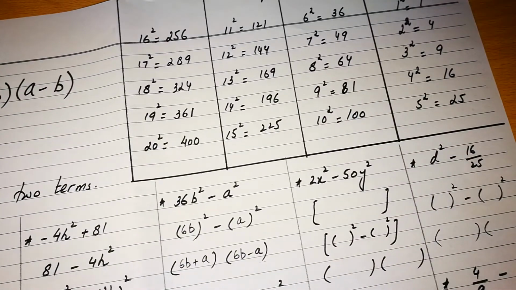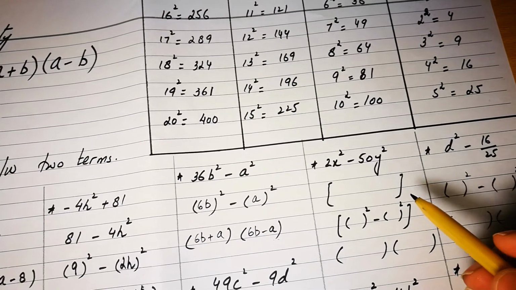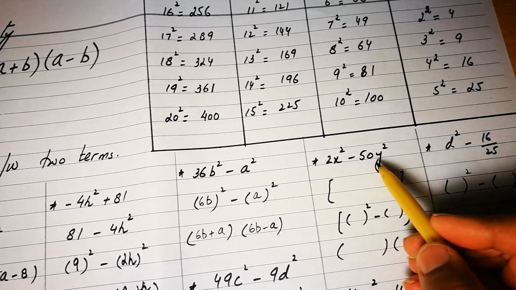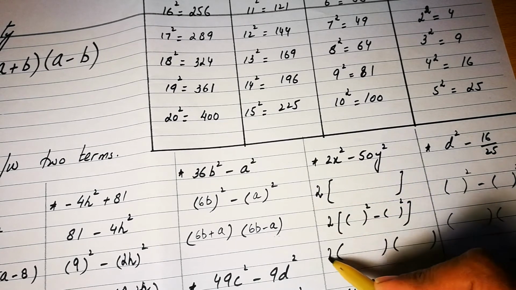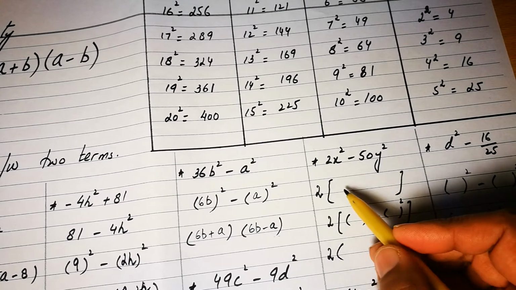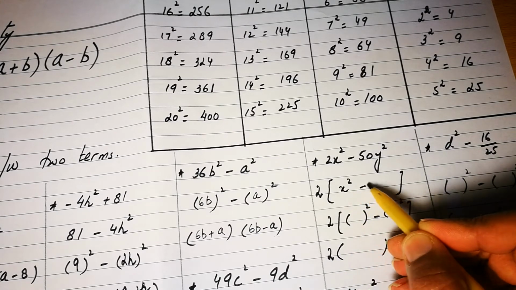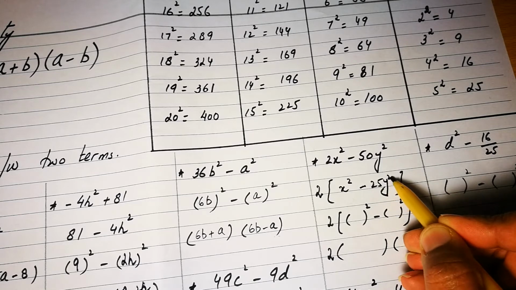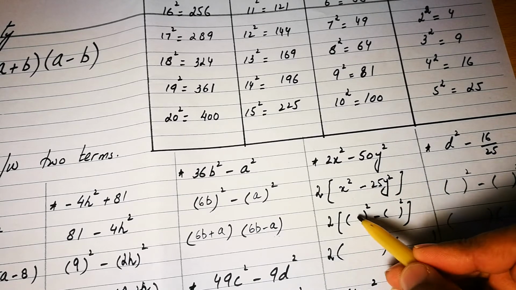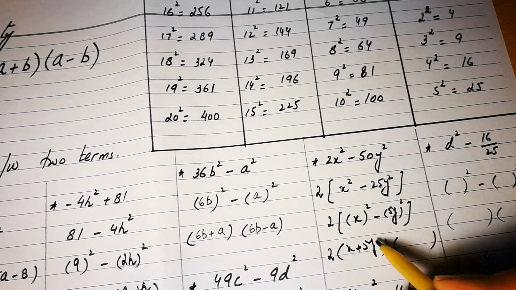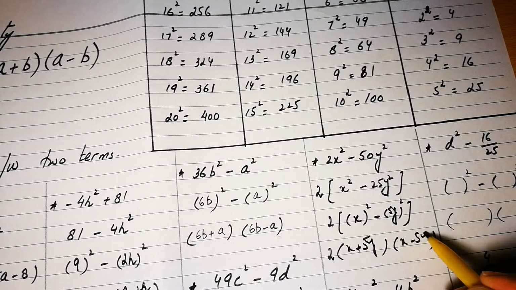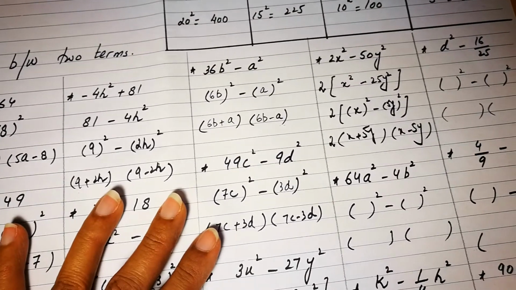Alright, again 2x square minus 50y square. What can I see? That it is not a perfect square. But if I'm going to take 2 common, let me write it down with all the brackets, and I'll be left with x square minus 25y square inside the bracket, and both are perfect squares. This is x whole square, this is 5y whole square. So x plus 5y and x minus 5y is my answer.